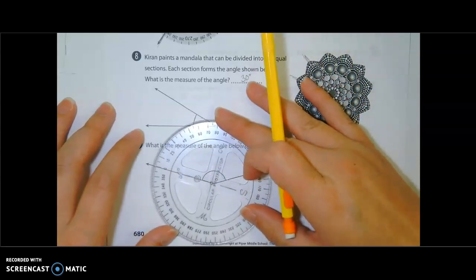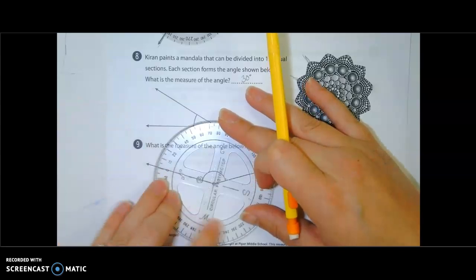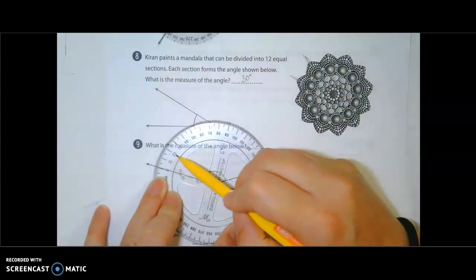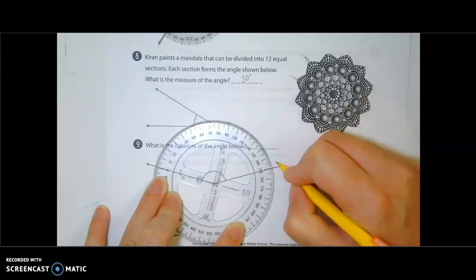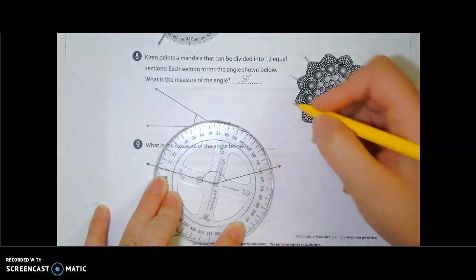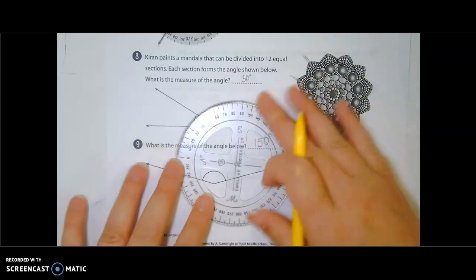So, coming over here, line up my vertex, line up my 0, and then here's my 10, 20, 30. I'm going to go all the way around to here, which is at 100, that's 150 degrees, so that's what I'm going to put here, 150 degrees.